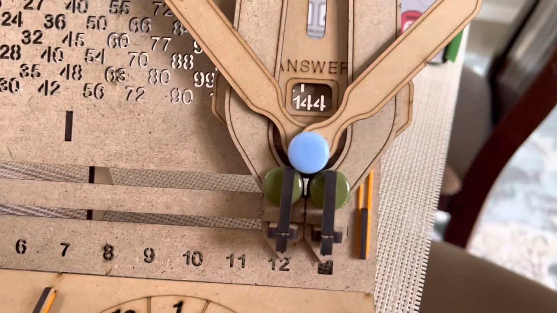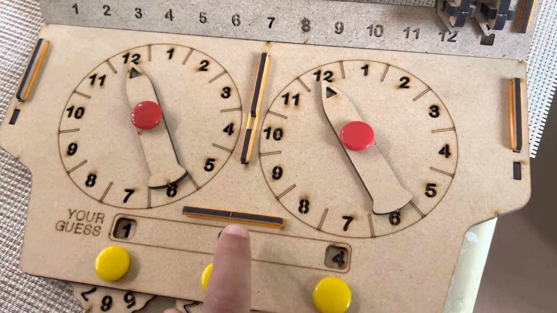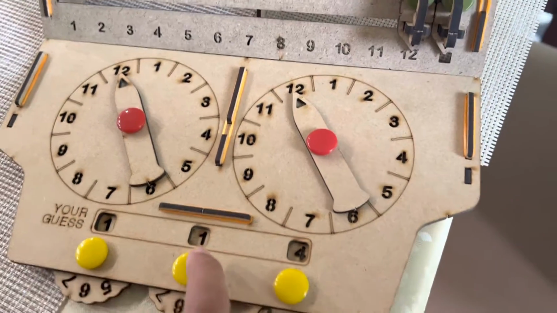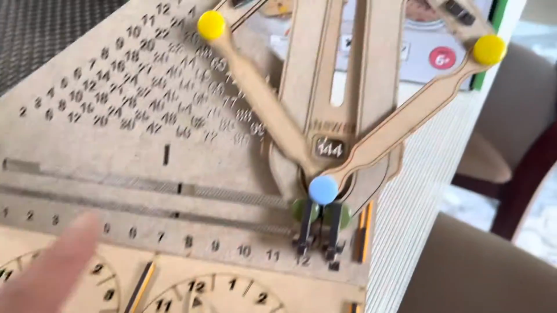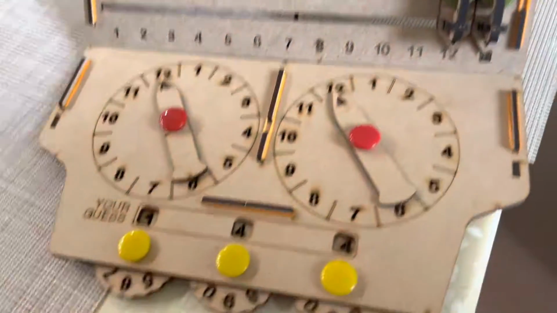12 times 12 is 144, which I guessed was 104. So this is not correct. So you make your guess here and then you find the answer. Make another guess.